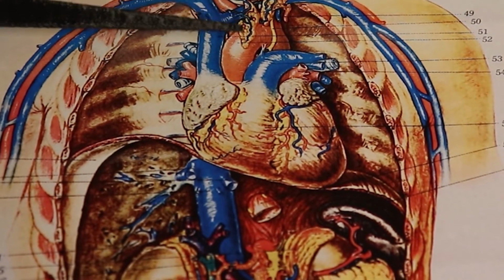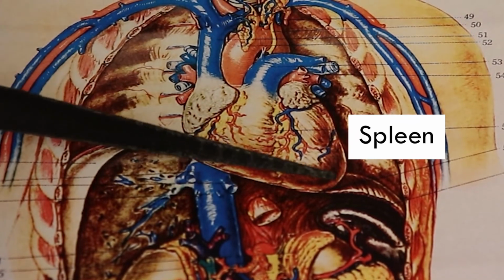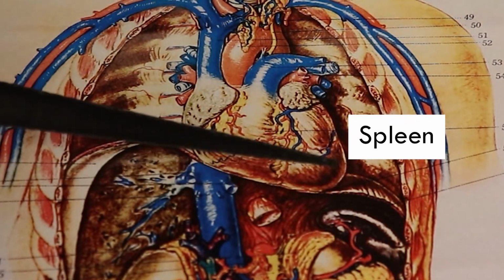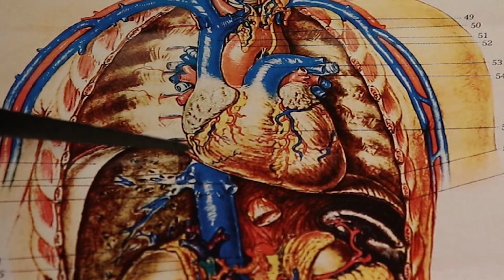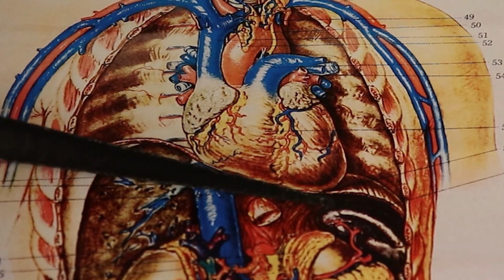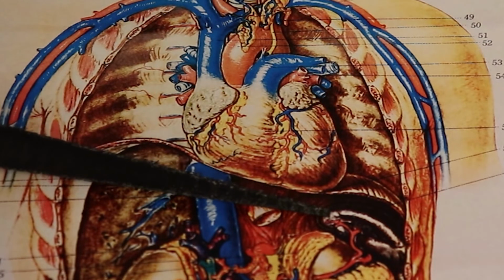Another lymphoid organ that we can see in this image is the spleen, which is here. The spleen is in the left upper quadrant, just lateral to the greater curvature of the stomach. And it is a lymphoid organ that will filter blood-borne pathogens and help to create immune response against the blood-borne pathogens.